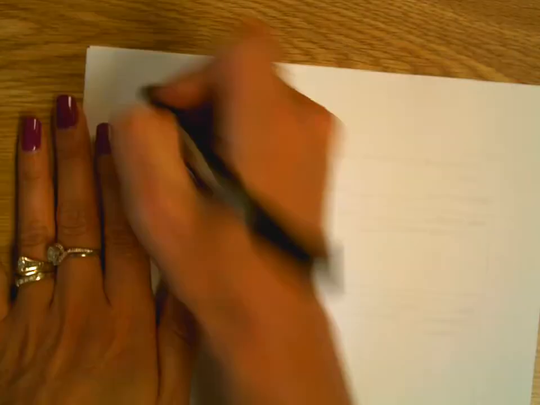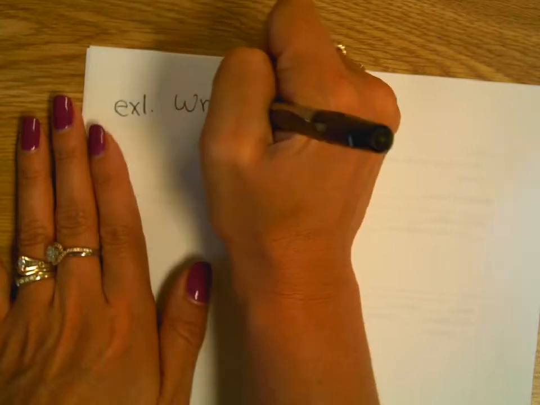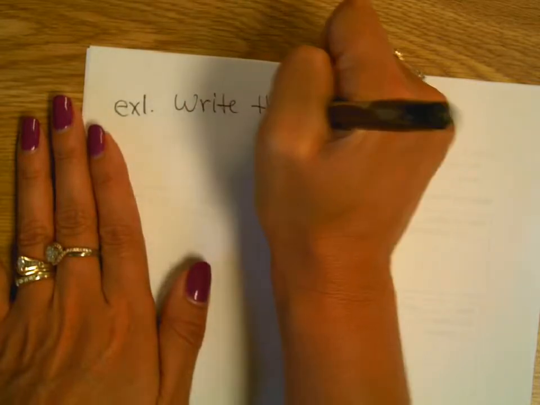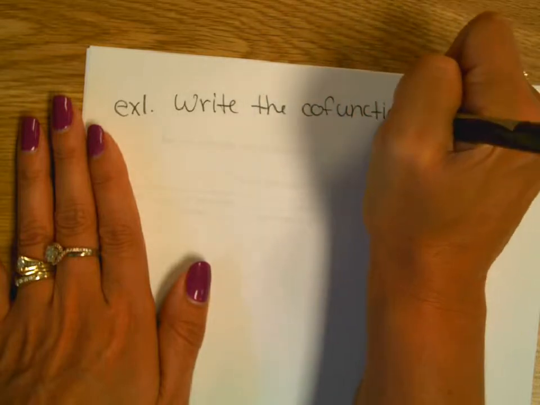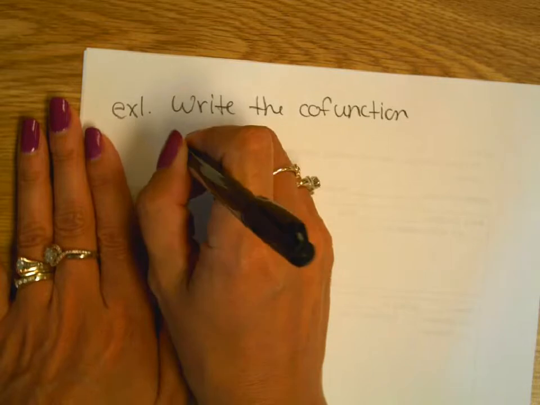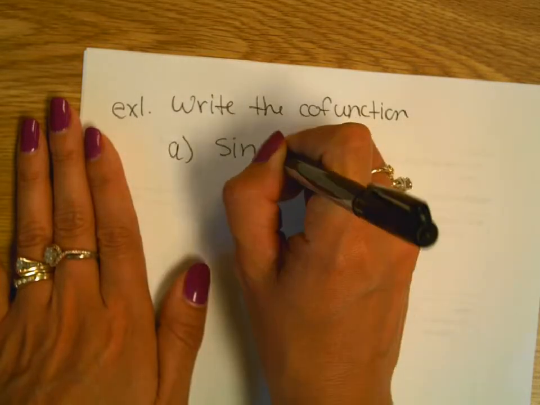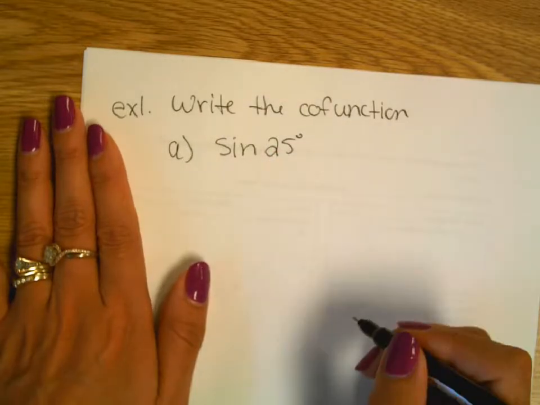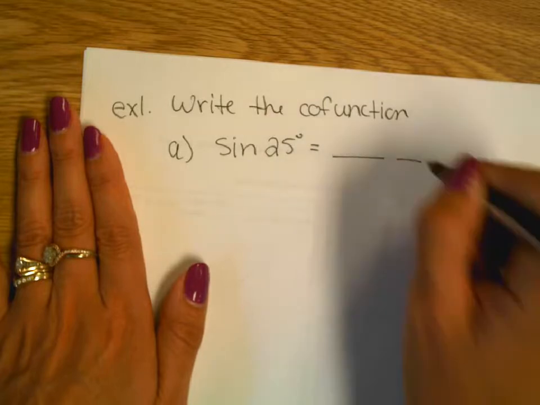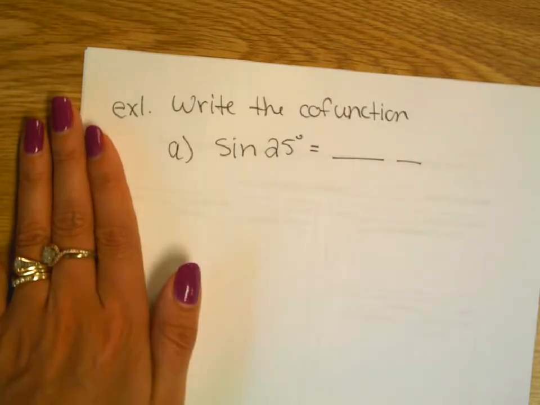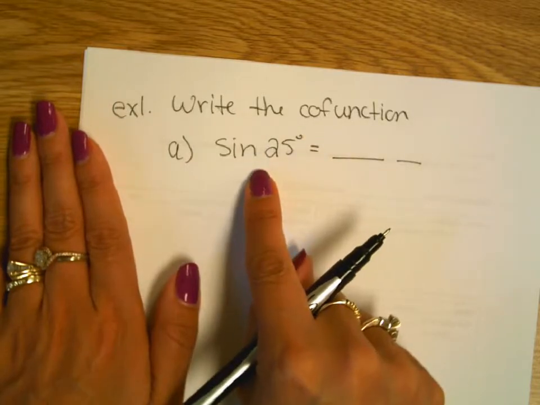Okay, let's see if you can apply it. Write the cofunction. We'll start easy. I'm going to give you the sine of 25 degrees. I have no idea what the ratio is. I don't care. I just want the cofunction. The cofunction has to have a function and an angle. So what's going to have the exact same value as the sine of 25 degrees?